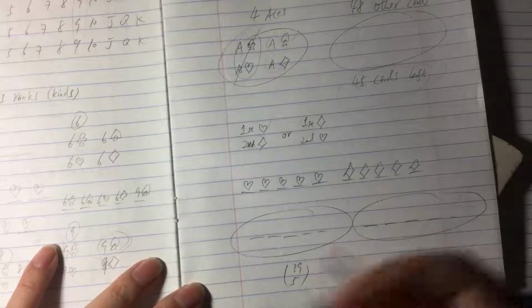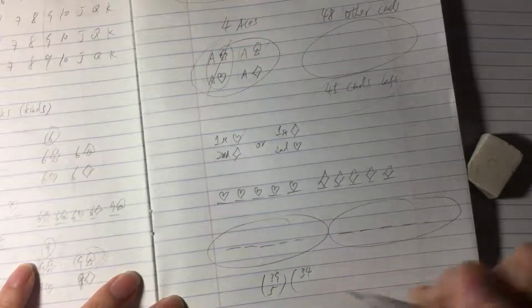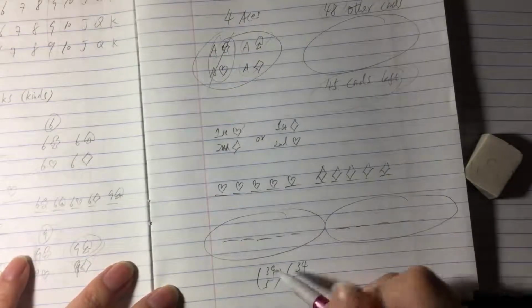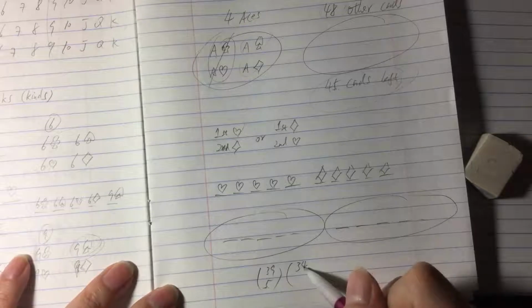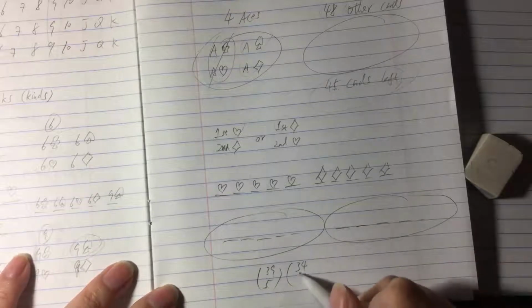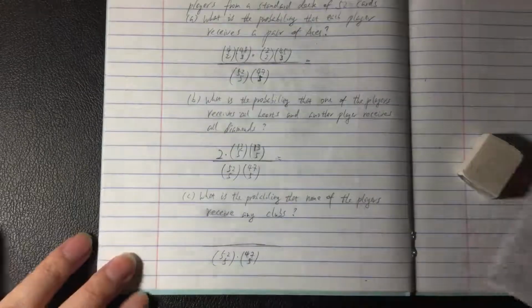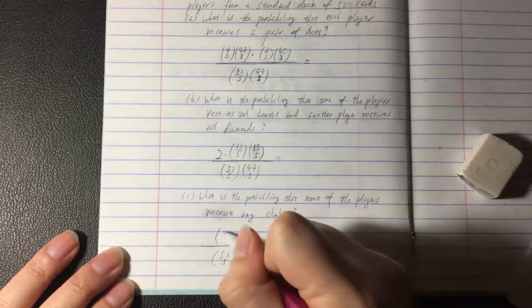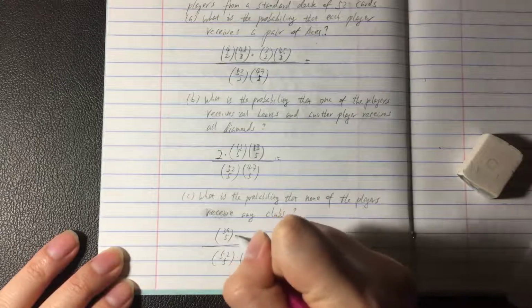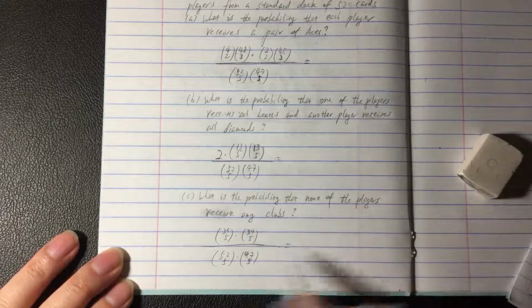After the first player picks 5 cards, for the second player, what's left is 34 cards. Then the second player chooses 5 cards out of 34. That's the number of ways of getting no clubs: 39 choose 5 times 34 choose 5. Then use your calculator for the rest.